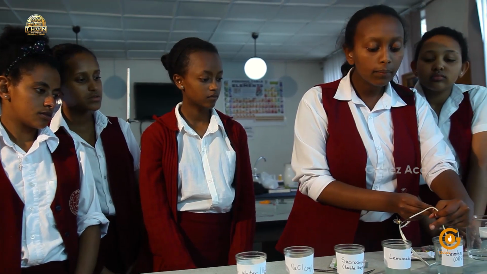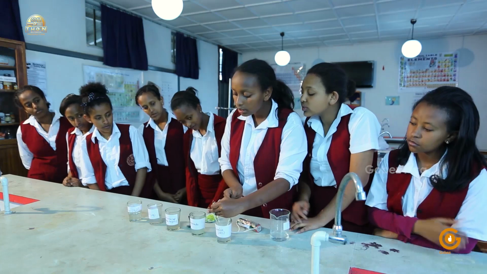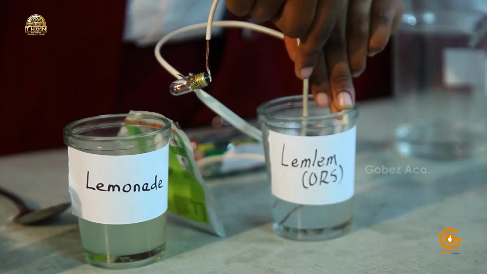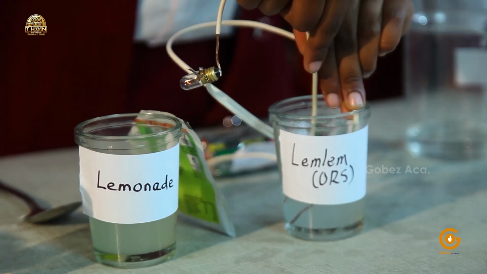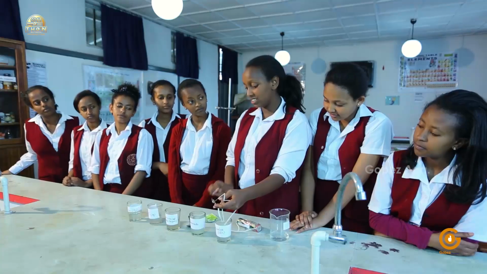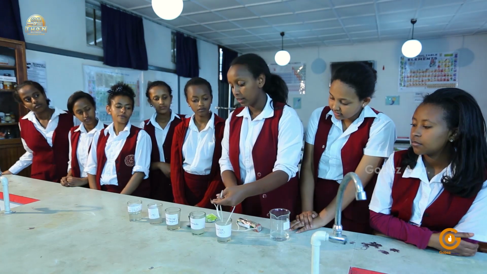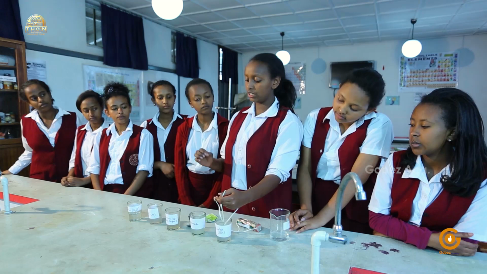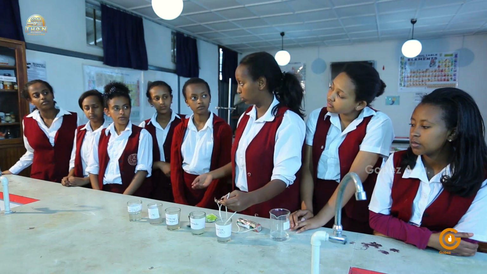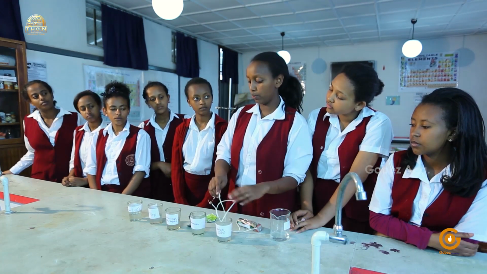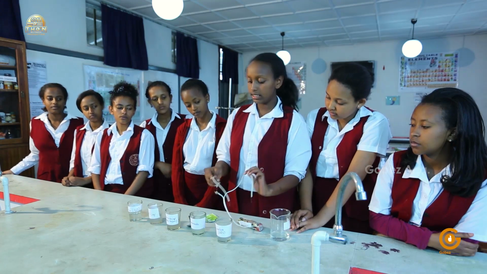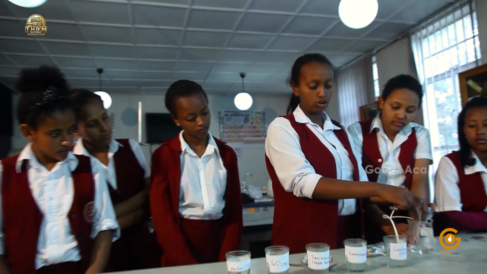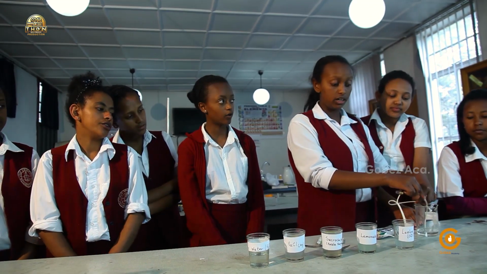It's slightly visible. Yes, slightly visible. Just a small amount. It's not that much though. So we have seen a very, very dim light. Earlier we didn't see any light. So now that we saw a very dim light, it means if we keep on adding to the concentration of the ORS, we'll have a brighter light. So we can generalize that ORS is an electrolyte, meaning that the constituents that it has are ionic.